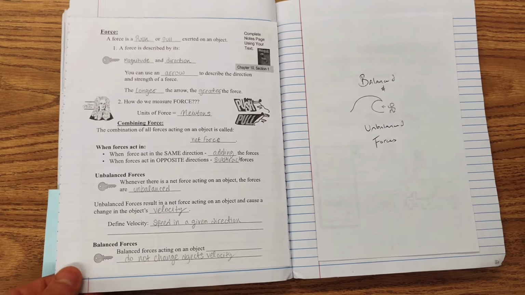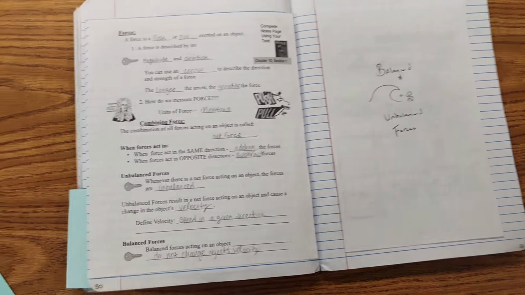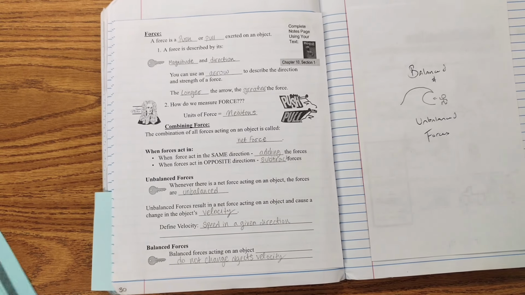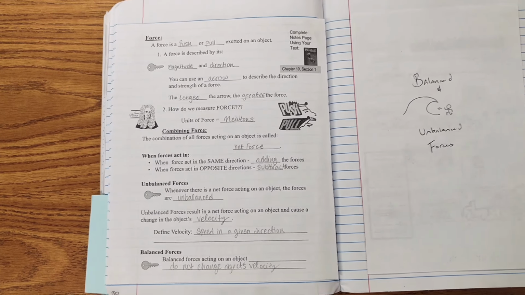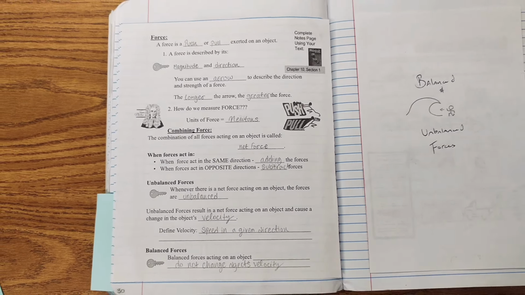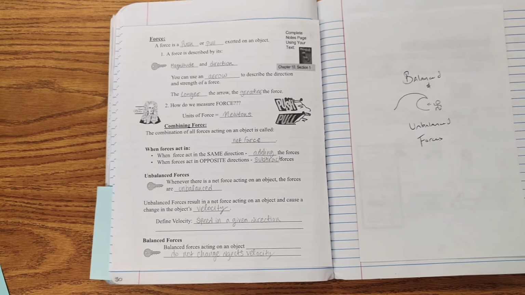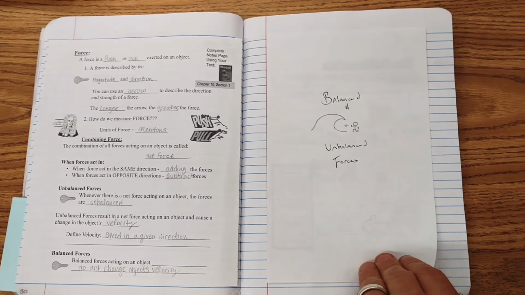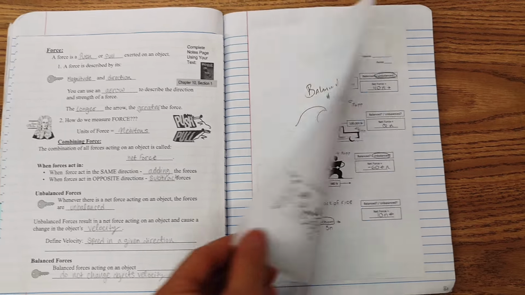But the first checked page is going to be called the Forces Text Notes. That's what you see here on the left-hand side. You were exploring Chapter 10, Section 1 there, looking up some of the ideas about balanced and unbalanced forces. And then the next check page is going to be balanced and unbalanced forces here.